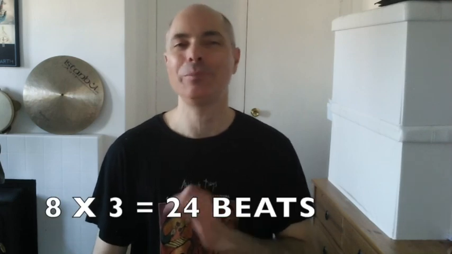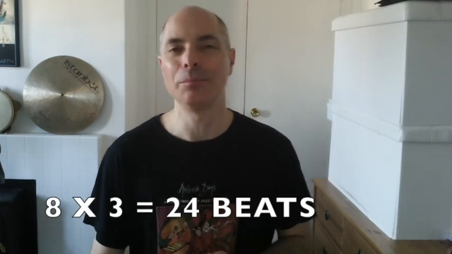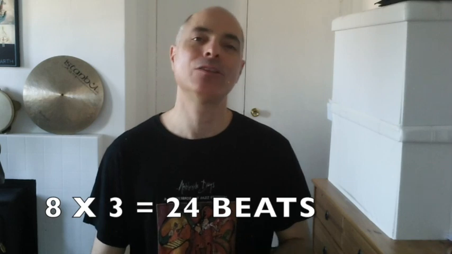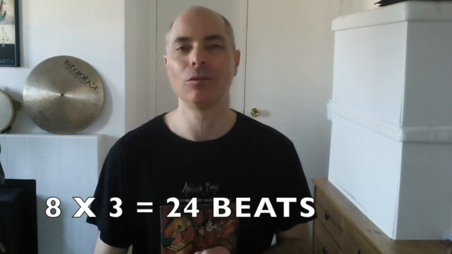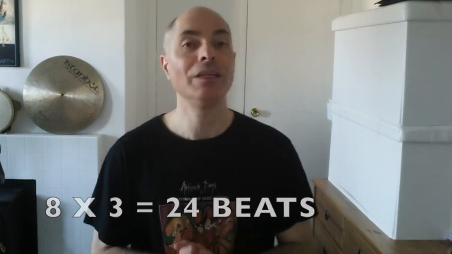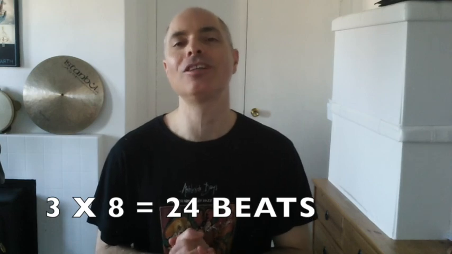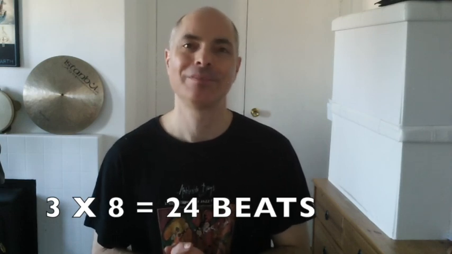Notice that this composition occupies 3 8-beat cycles, or 3 adithalams, which means that we have a total of 24 beats altogether. Which also means that we can play the same composition in 3-beat cycle, like this.